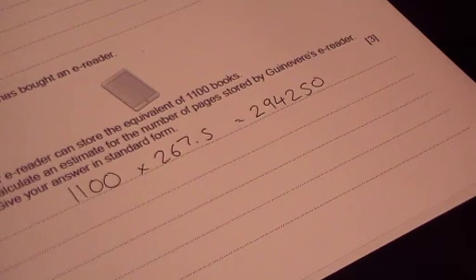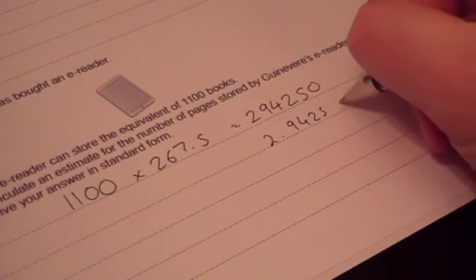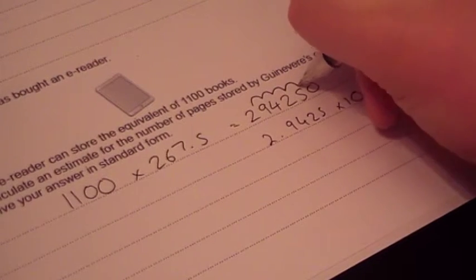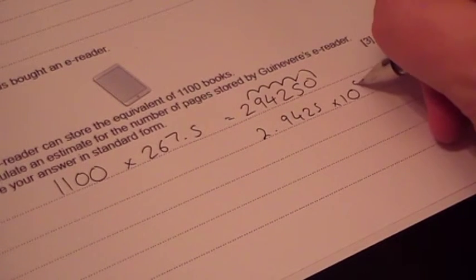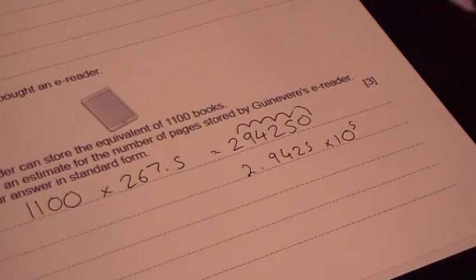In standard form then, that's 2.9425 times 10, 1, 2, 3, 4, 5 times 10 to the 5. Don't forget that extra little 0 on the end, giving us 10 to the 5. It's not just 10 to the 4.